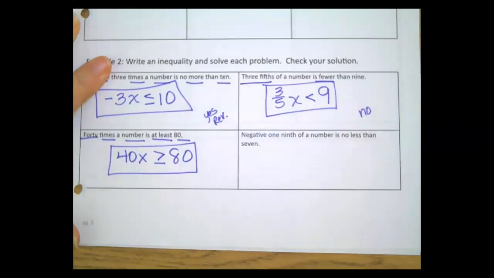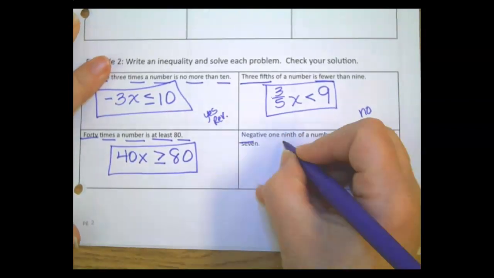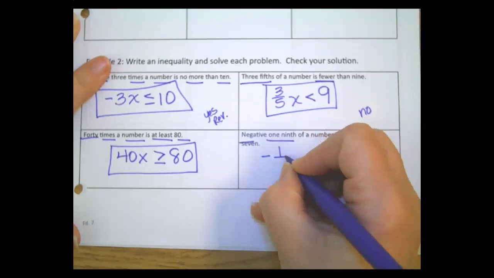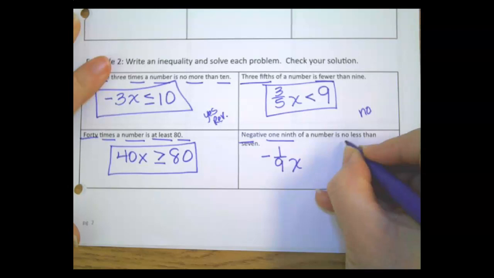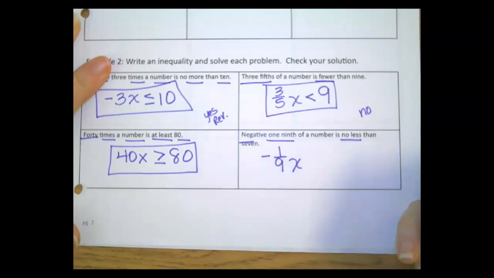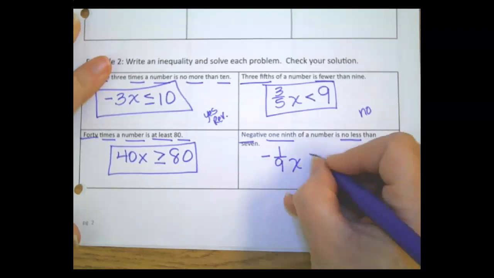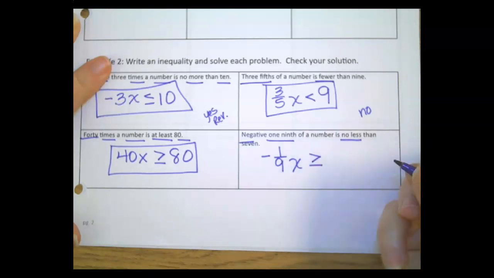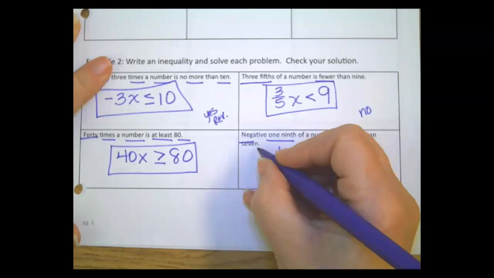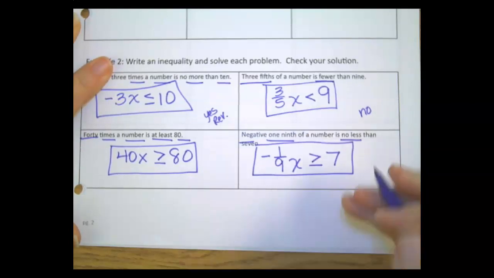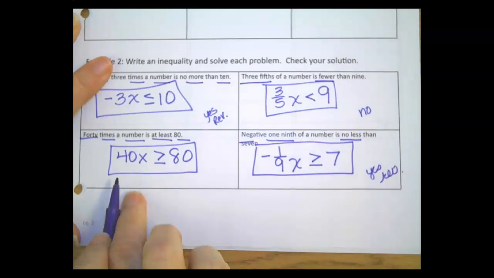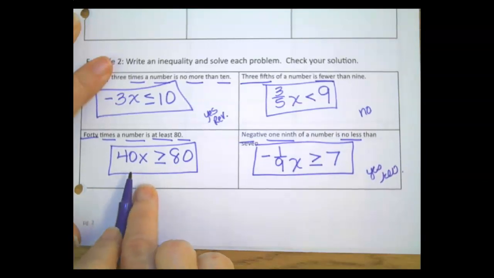And our last one, negative 1/9 of a number, of meaning multiplication, is no less than, is greater than or equal to 7. Do I reverse this inequality sign? Yes, reverse. How about this one? No, because this one is positive.